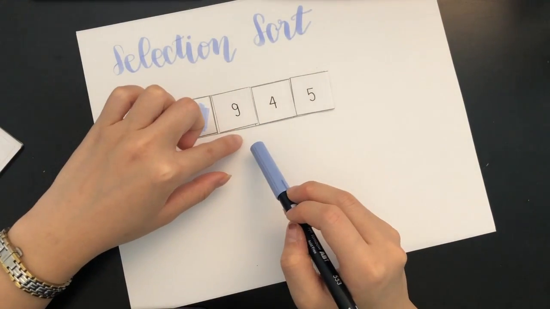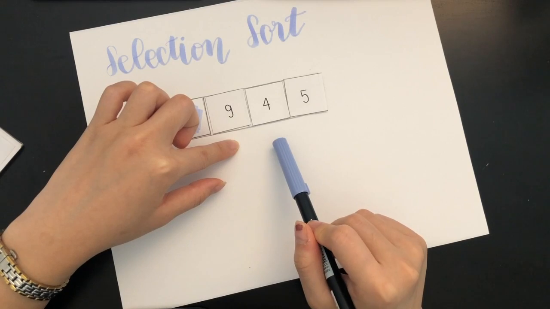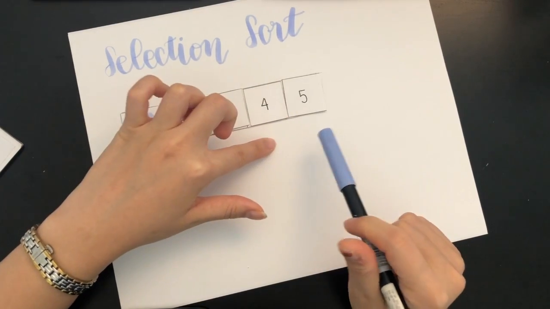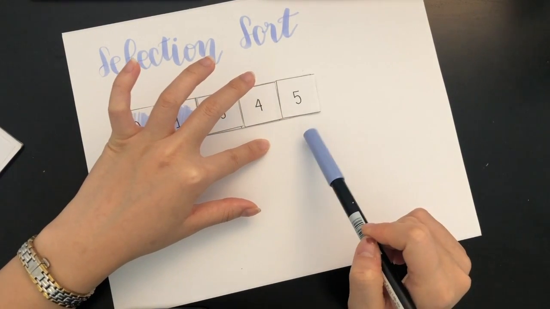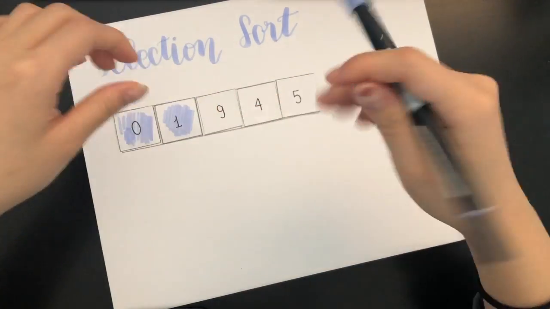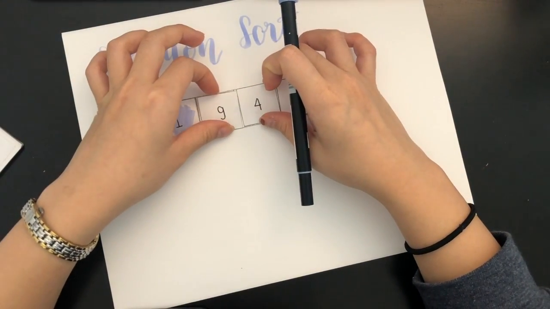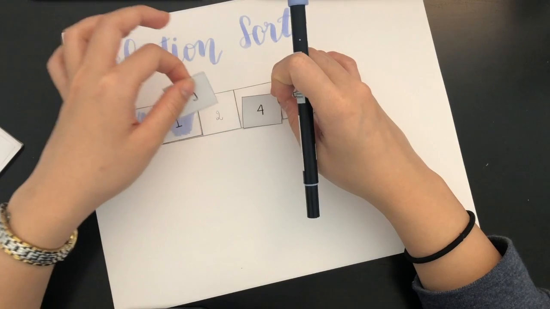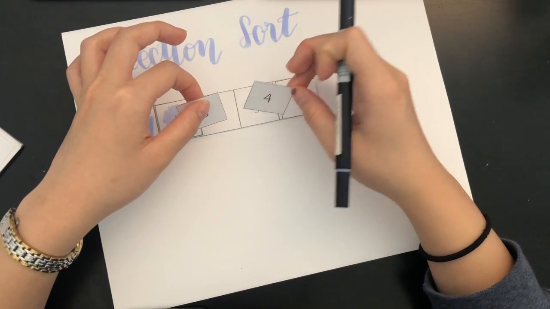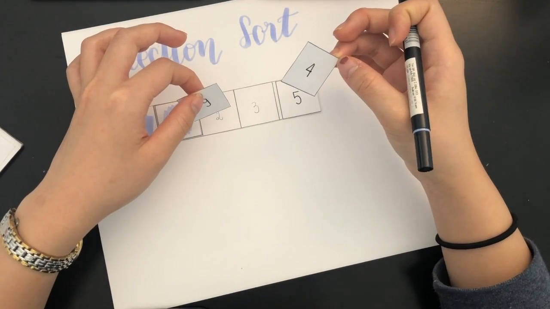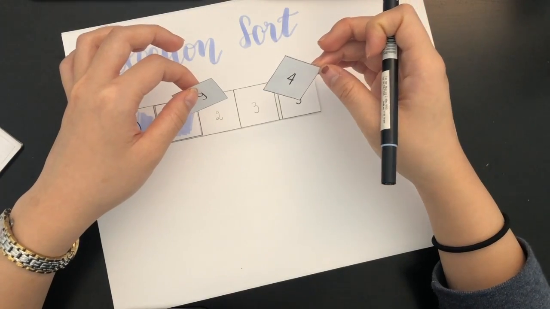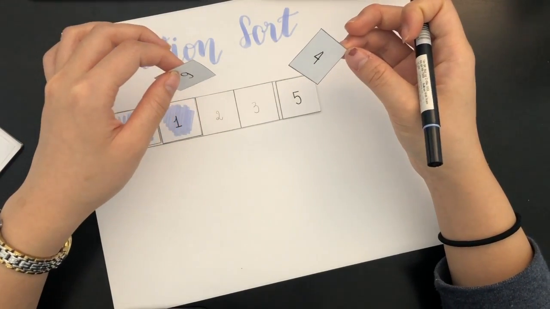Let's assume this is the smallest element. Is it smaller? Yes. So this is the smallest element. Is it smaller than 4? No. So this is our smallest element. We continue to swap. Notice that we always swap our smallest element with the beginning of the unsorted subarray.